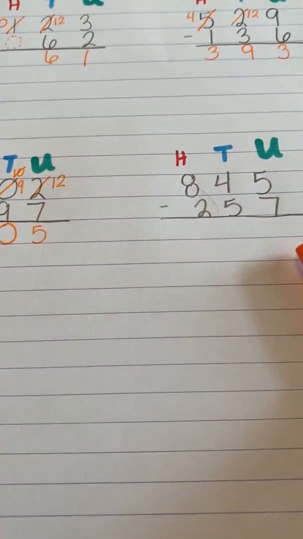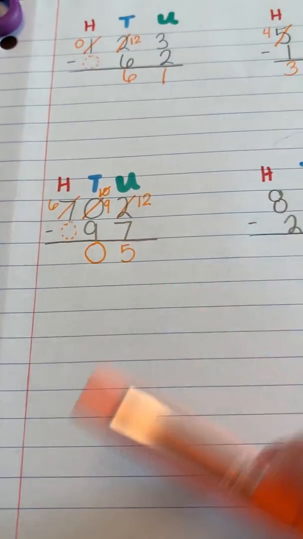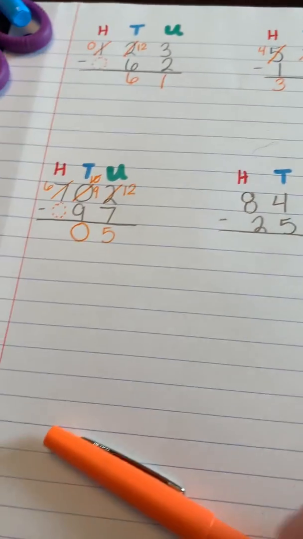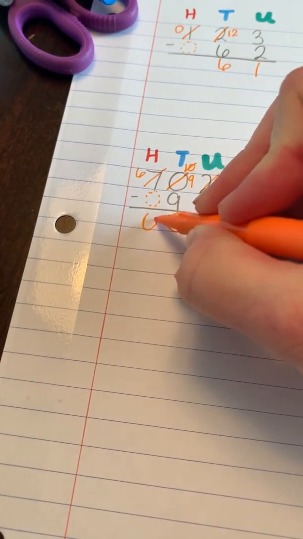Now we have 9 tens, and we've got to subtract 9. So that's all of them. I'm going to take all 9 away. How many do we have now? 0. Now this is in our tens place, so we do have to write that 0. Okay, and remember in our hundreds place, this is an imaginary 0 right there. So we have 6 minus 0, which still equals 6. So our answer is 605.